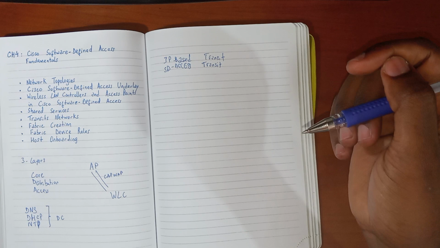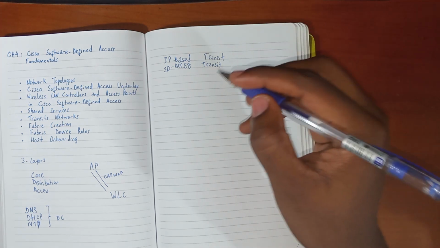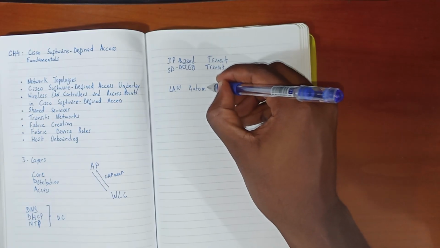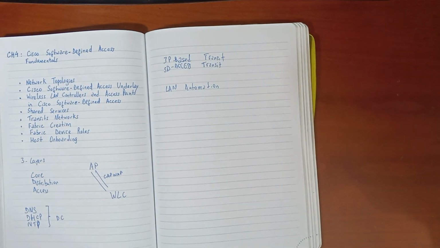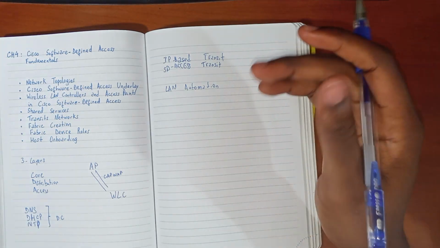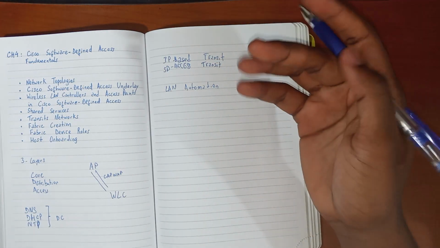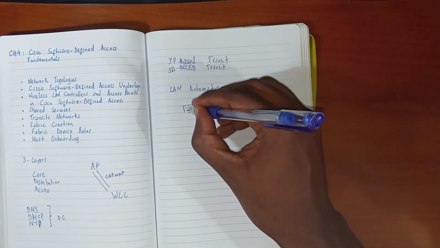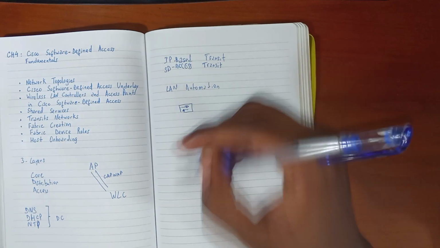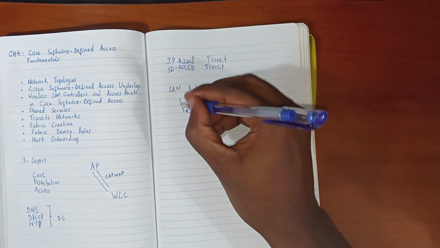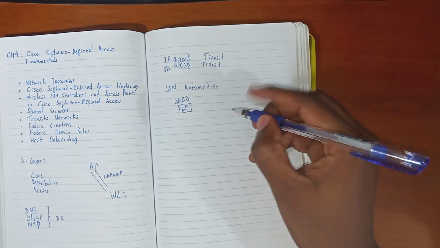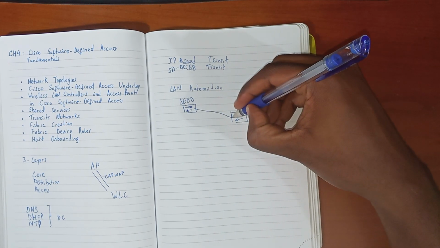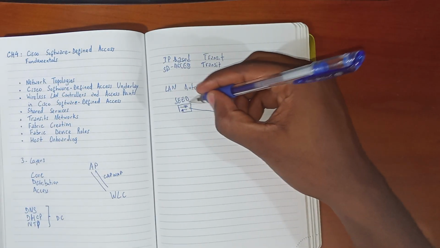And this LAN automation is very important because inside the LAN automation that is available on the SD access, we can have a blank switch and connect it to a seed switch. We have a seed switch, a switch that exists already in the Catalyst Center, and we can have a blank switch as long as it has reachability with the seed switch.